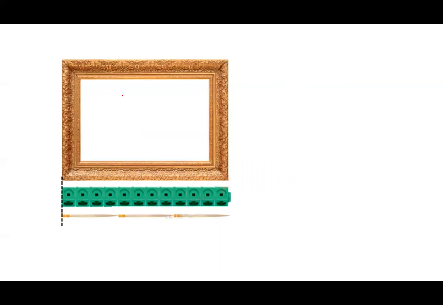Look at this photo frame. When we use cubes to measure the length of this photo frame, we will have 1, 2, 3, 4, 5, 6, 7, 8, 9, 10, 11, and 12. When we use cubes, there will be 12. But when we use pencils, there will be 3.